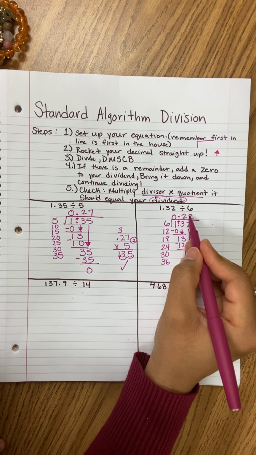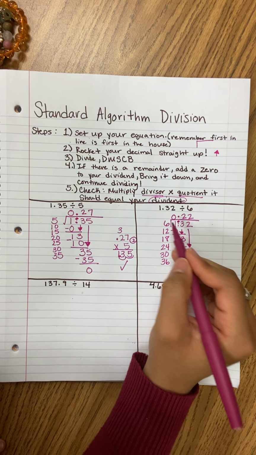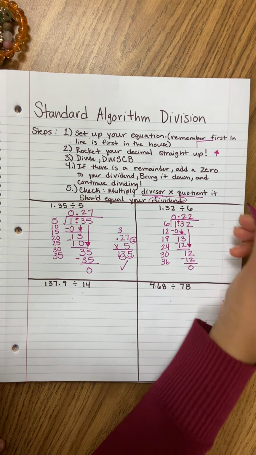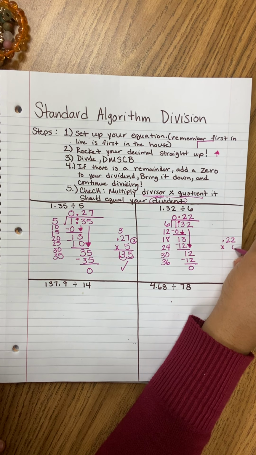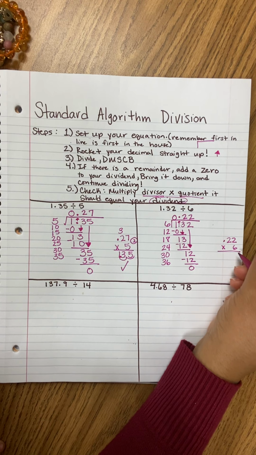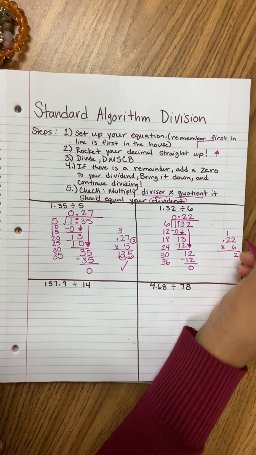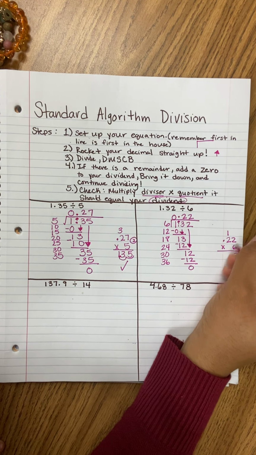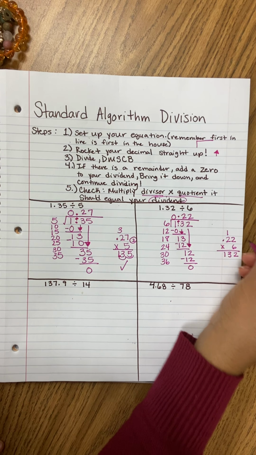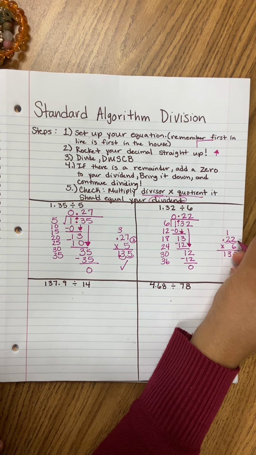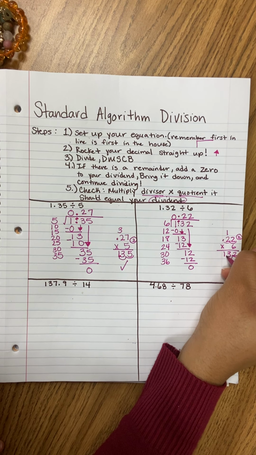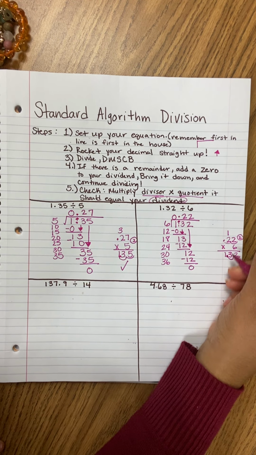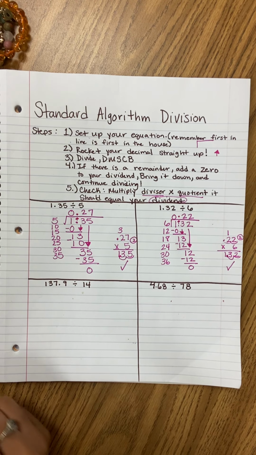I'm going to check by multiplying my quotient with my divisor to see if I get this dividend. 6 times 2 is 12. Drop my 2, carry my 1. 6 times 2 is 12, plus 1 is 13. I have 2 numbers behind the decimal in my problem. That means I need 2 numbers behind the decimal in my answer, and that does check out.